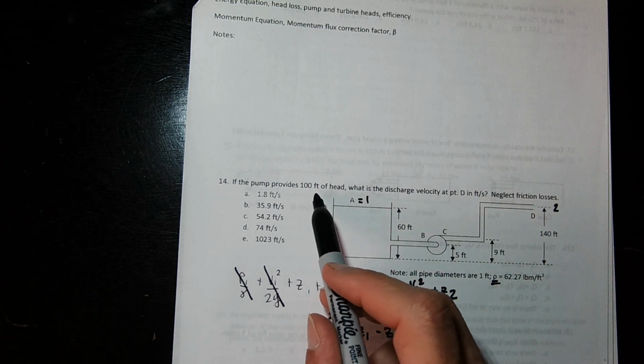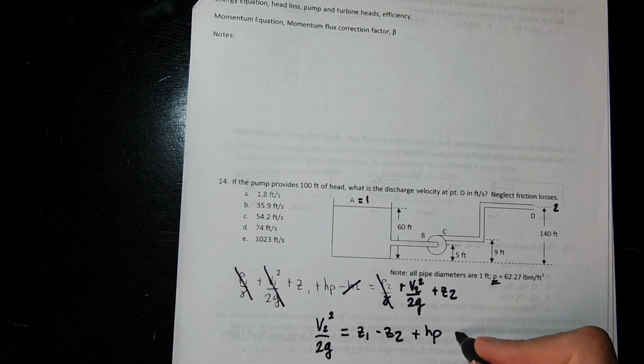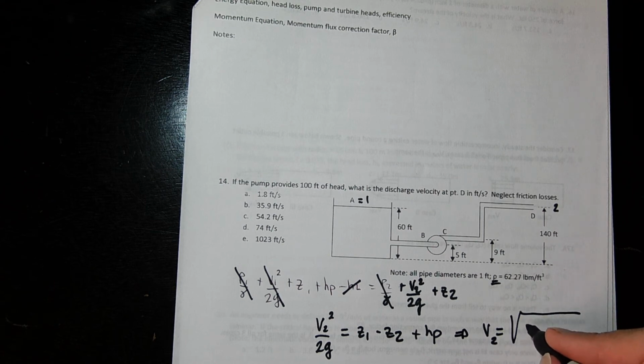So this is the HP over here. This will give us V2 equal to the square root of 2G times Z1 minus Z2 plus HP. So this is again the same equation as before, 2G delta H, if you think about it.